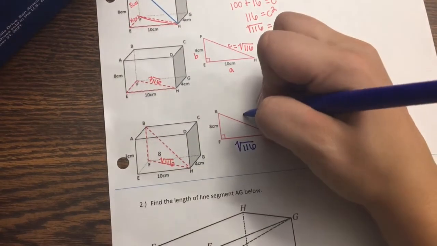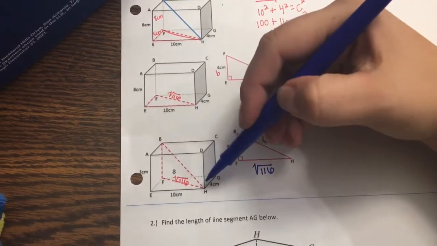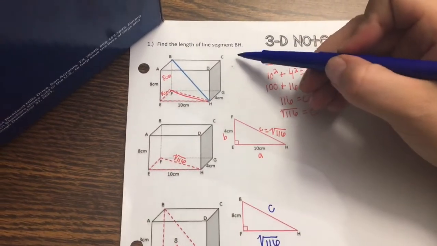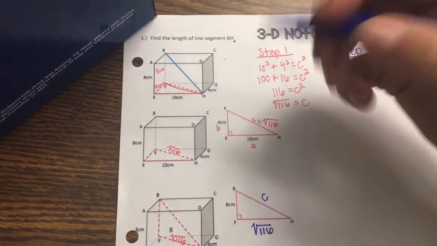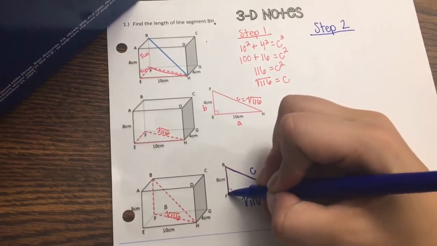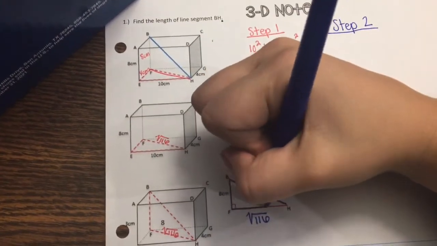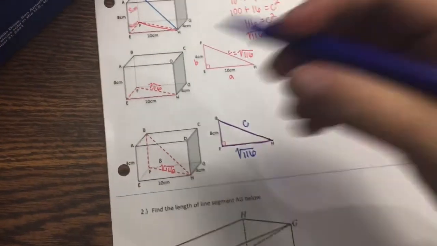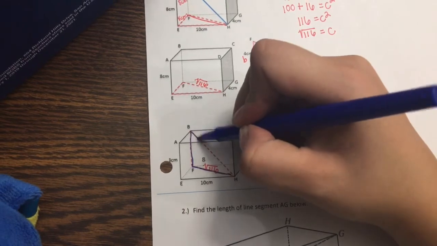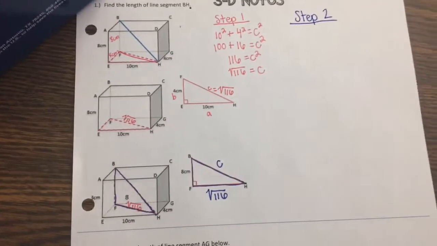So this B to H is the diagonal that I am looking for. So I'm going to trace this in blue. You can use your own 2 colors, but I want you to see the blue triangle is different than my red one.